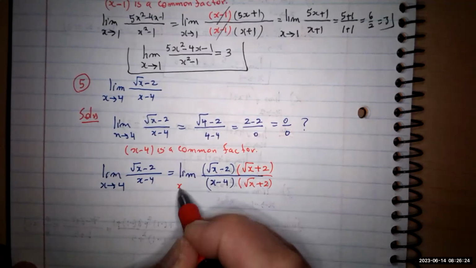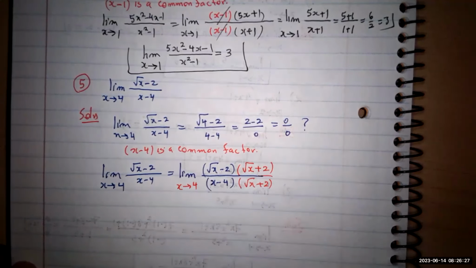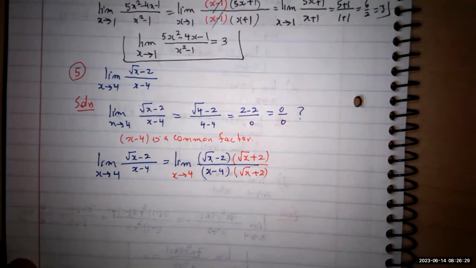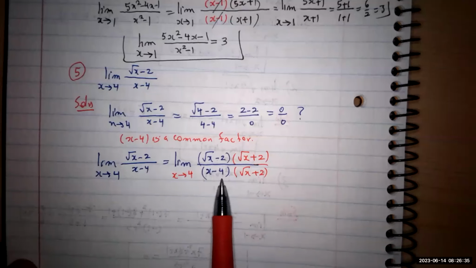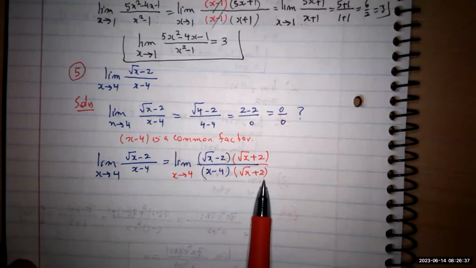That's it. Any question? Remember, you are looking for x minus 4 as a common factor. Down the bottom, you have the x minus 4, so you're not going to do anything to the bottom. On the top, multiply it.